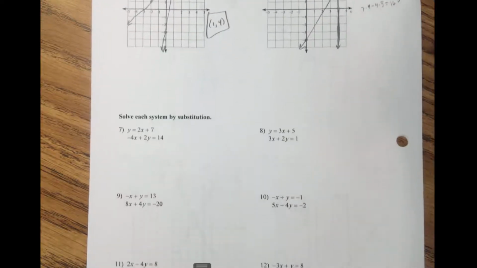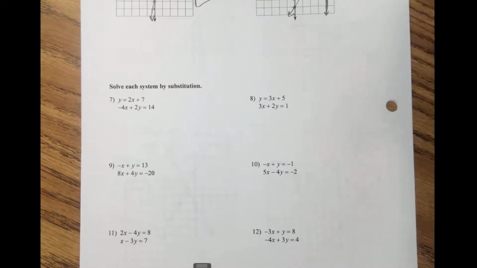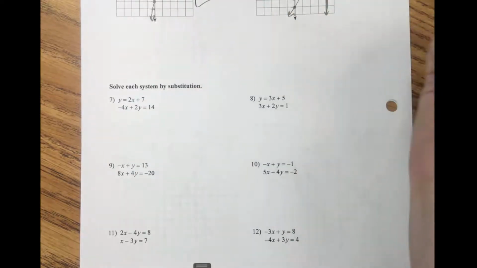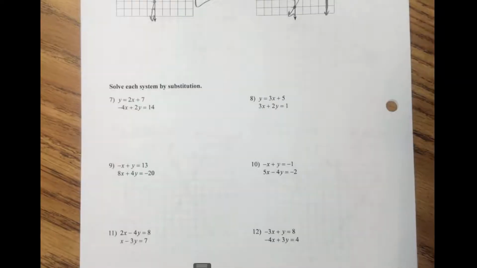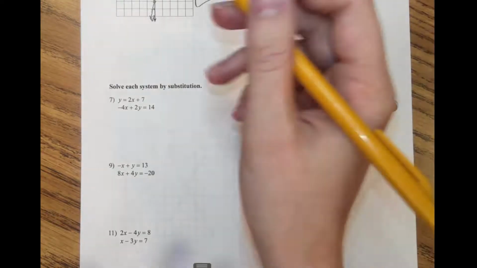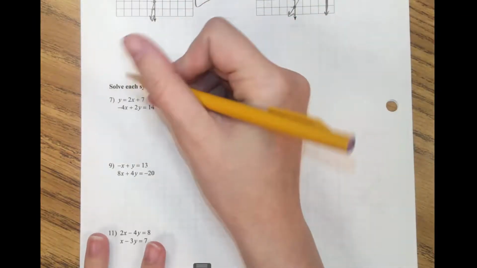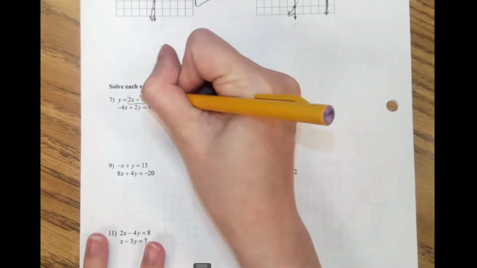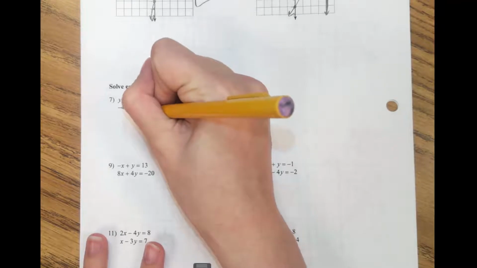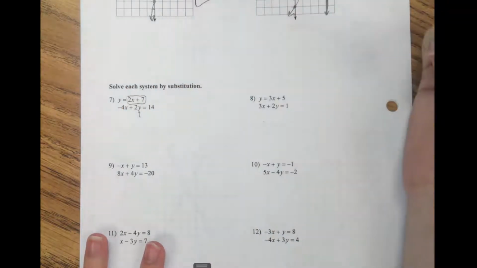So the next way that we solve, this is called substitution, and the idea is that we want to know what one of our variables equals, and then we will use that to plug it into the other equation and it'll let us solve and get one of our variables. So if I start with the first one, number 7, I know right now that y equals 2x plus 7, and I just want to plug that in for the other equation.